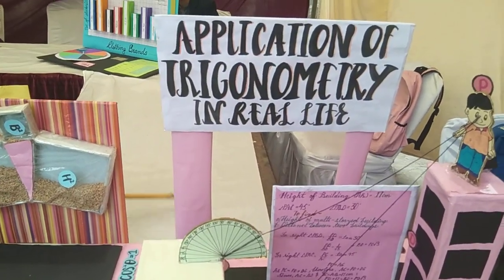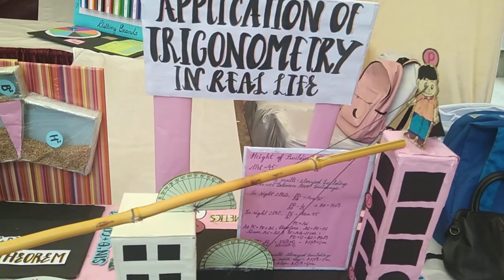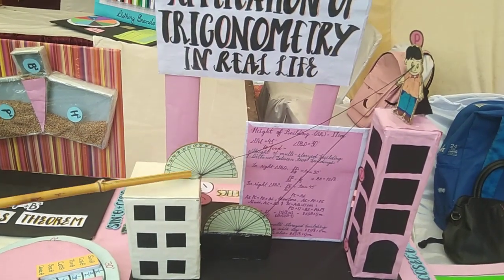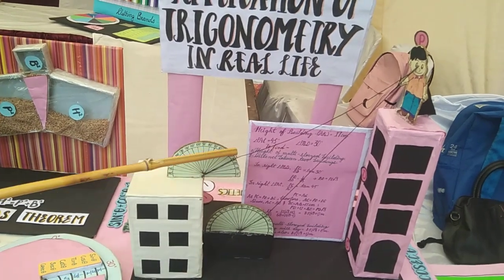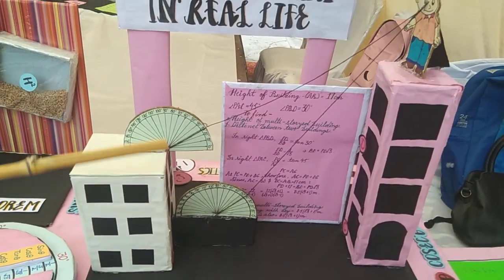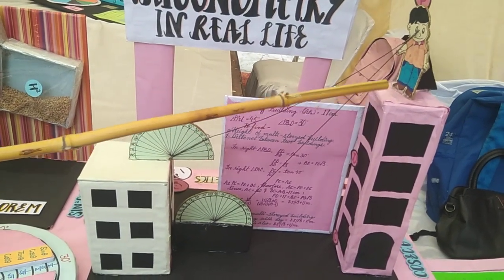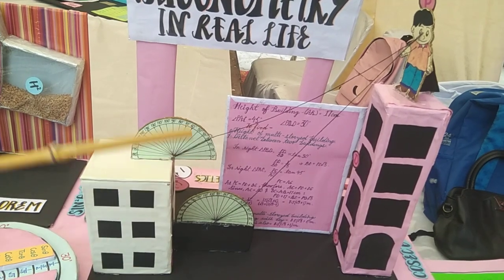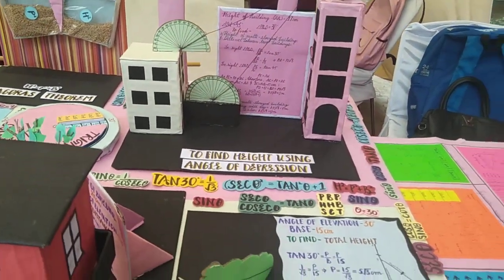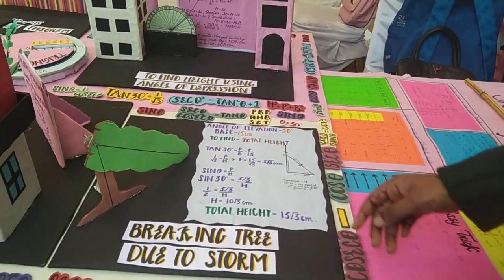Here we have illustrated another useful example. As we can observe, a boy is standing on the top of the building, and the angle of depression from his eyes to the top and bottom of the other building is 30 degrees and 45 degrees respectively. Here we are given the height of the building AB. We can find the height of the other building and the distance between both of them by using the tangent function of trigonometry.